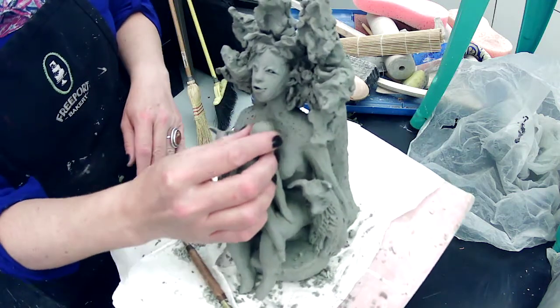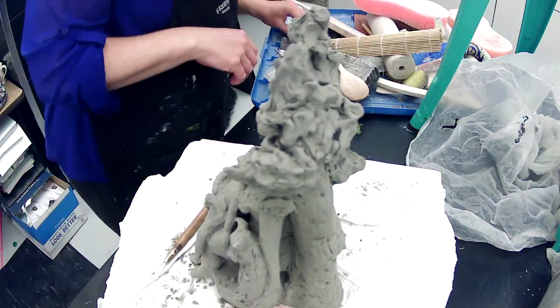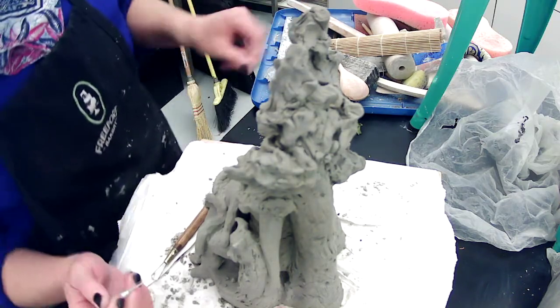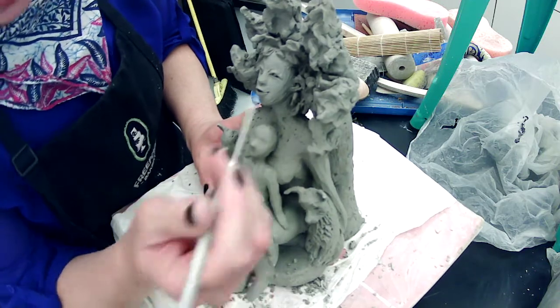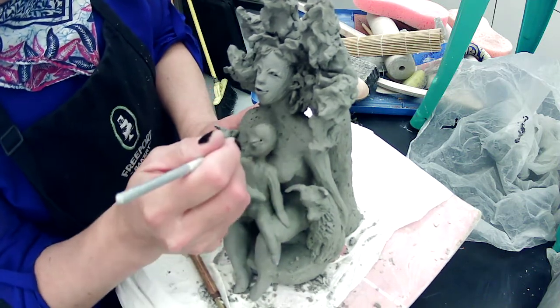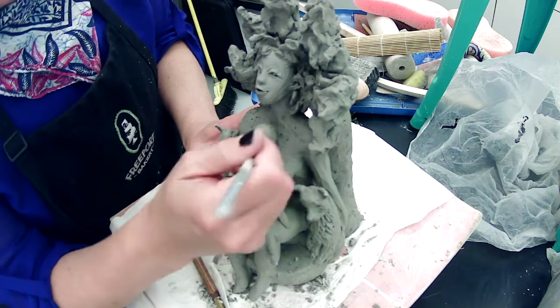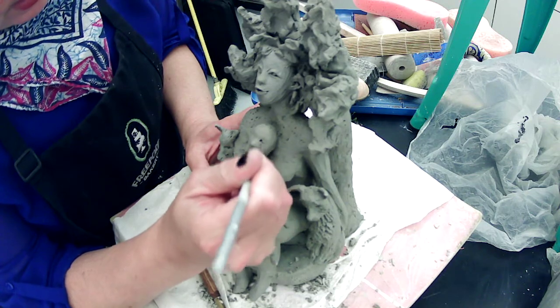So he just has a basic structure to his face now. I'm going to go in and make his eyes detail. So I'm going to take this needle tool. You can take whatever tool you have. I'm going to actually poke a hole in his eye and kind of twirl it around and then sort of angle it out so it's sort of almond shaped.